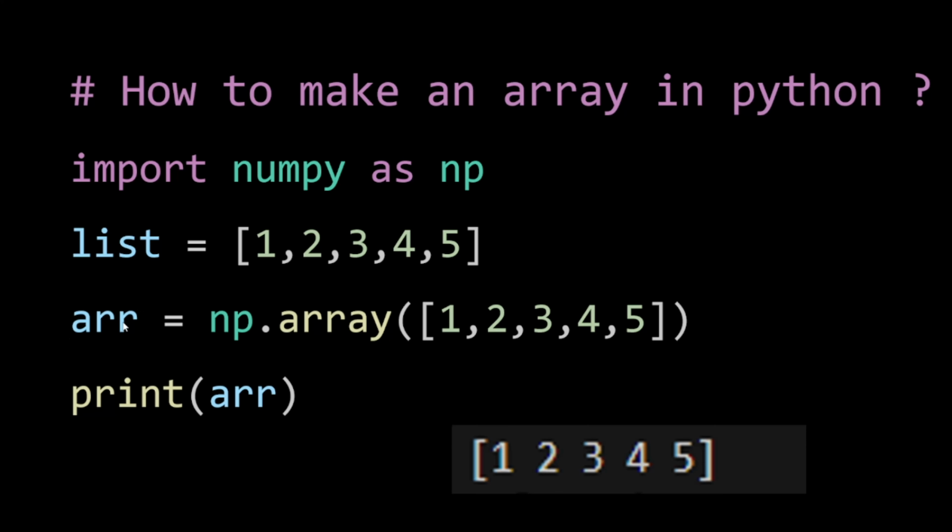And again, we are taking a variable which is assigned np.array, which is a function within NumPy. Inside that, we are passing an argument which is the list itself. When we print it, it looks the same as a list, but just notice there are no commas separating the values while we are printing or executing this code. This is how we make an array in Python.